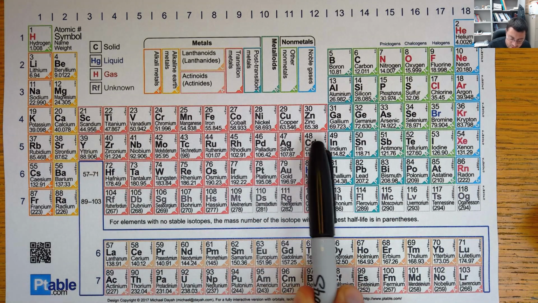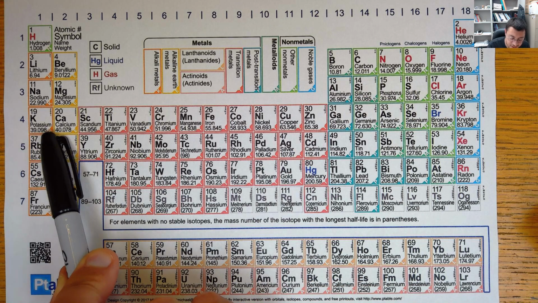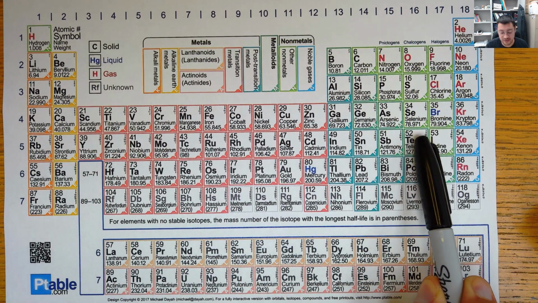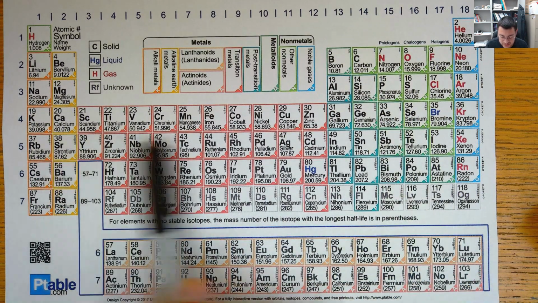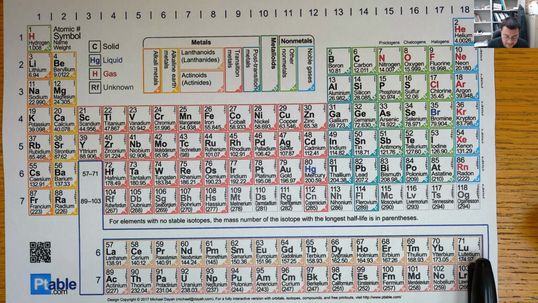In between, we have the transition metals as we're transitioning from the left side of the periodic table to the right side of the periodic table. Okay, a transition. And then this part is called the inner transition metals, goes by a variety of names, and each row actually has a special name, the lanthanides or lanthanoids, and then we have the actinides or the actinoids.